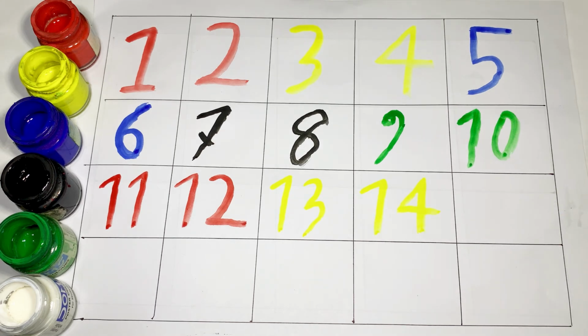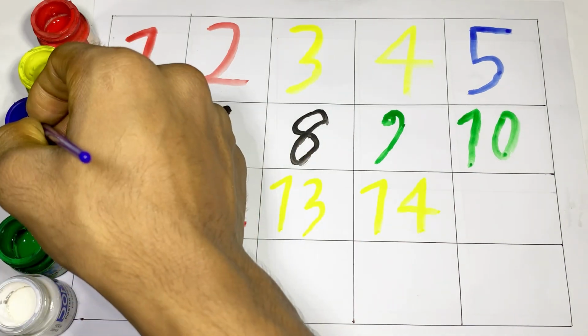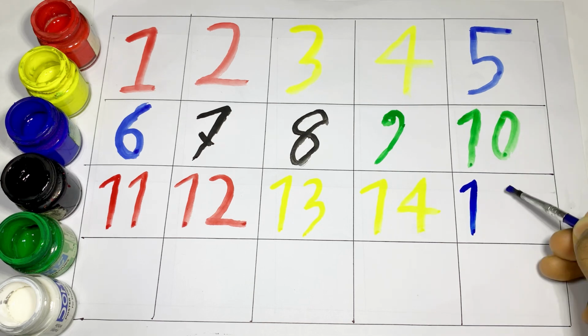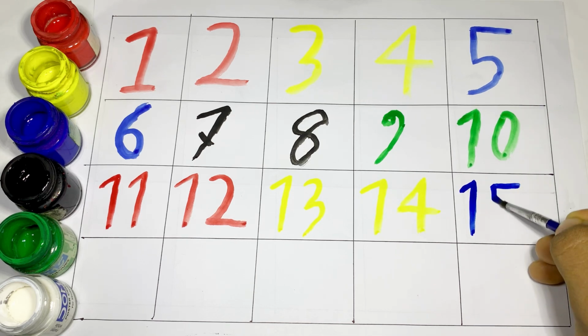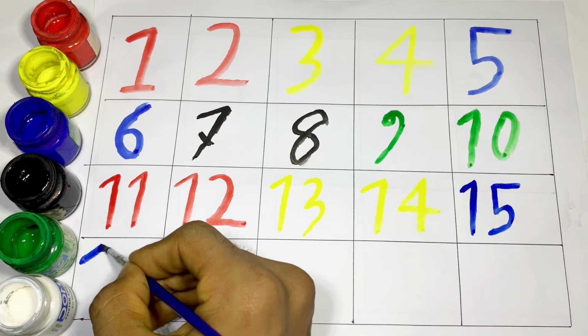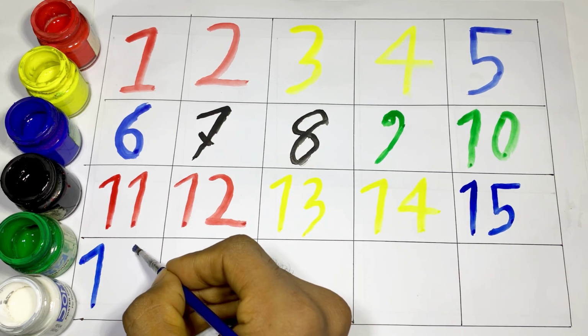Kids, now draw 15. The number 15, and use blue color. Blue color. 16. The number 16.